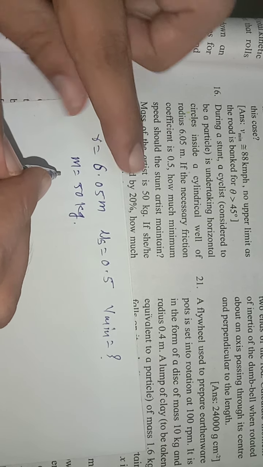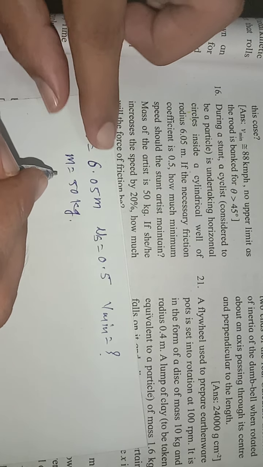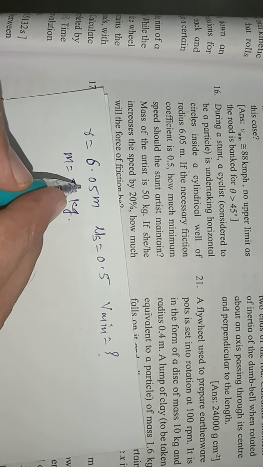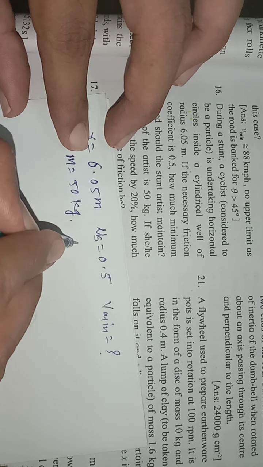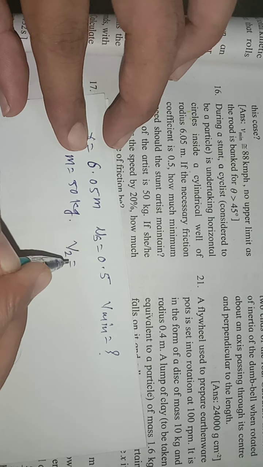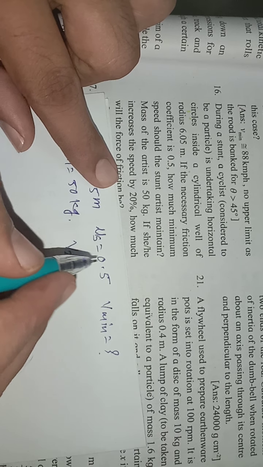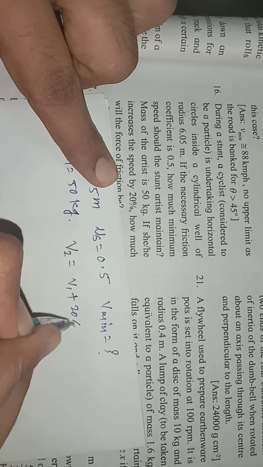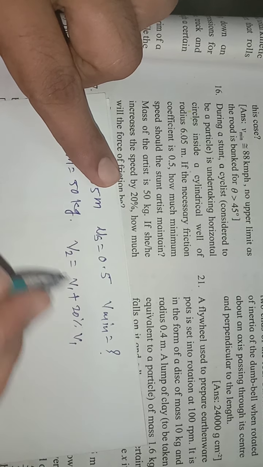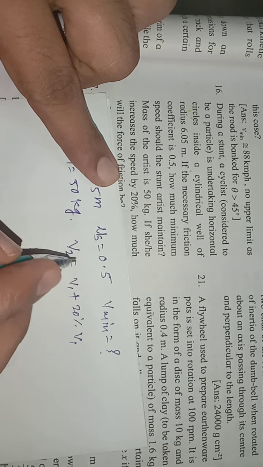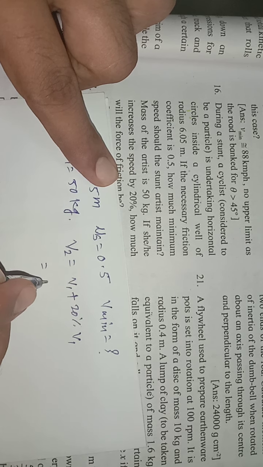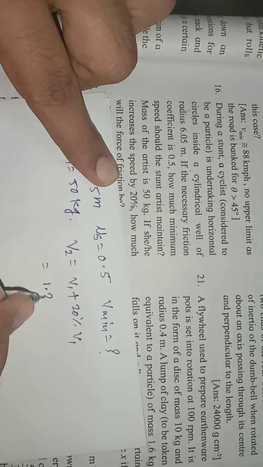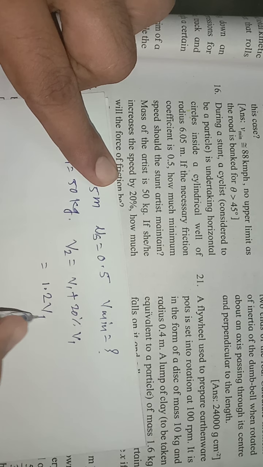If she or he increases the speed by 20% of the first speed, that means this is the second speed, so v2 is equal to v1 plus 20% of v1, that means 1 plus 20%, that is 1.2 times v1.